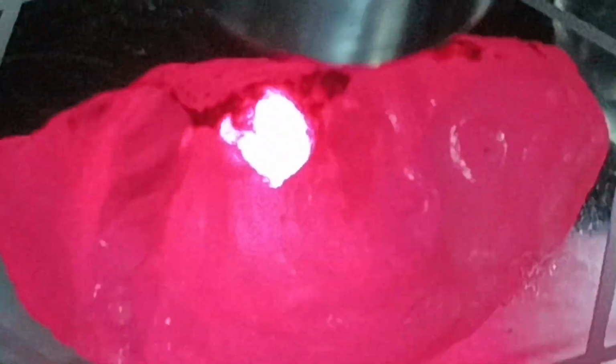Okay, and I'm going to get you a little closer here. There you go. Hey, there's a crystal there in the middle that I think is diamond. Let's see if I can hit it. Where'd the light go? And yeah, it glows like a diamond does.